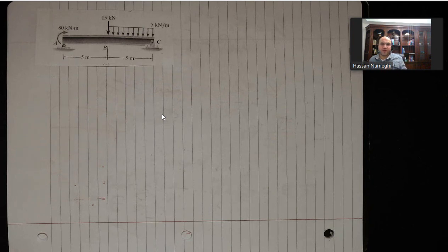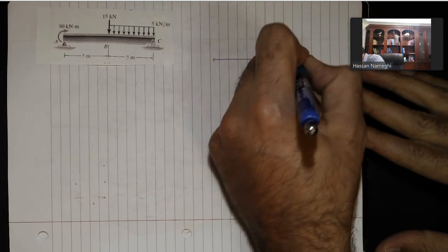Okay, we'd like to find the shear force and bending moment distribution along the beam ABC. The first step is to find the ground reactions. So to find the ground reactions, I'm going to draw the free body diagram.